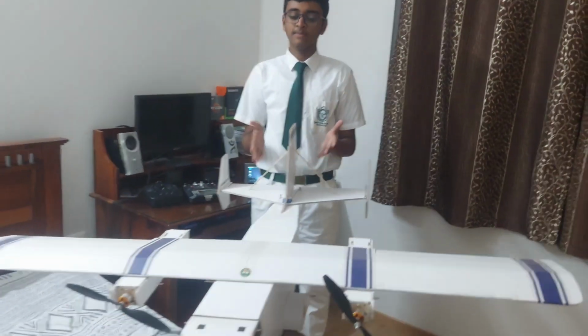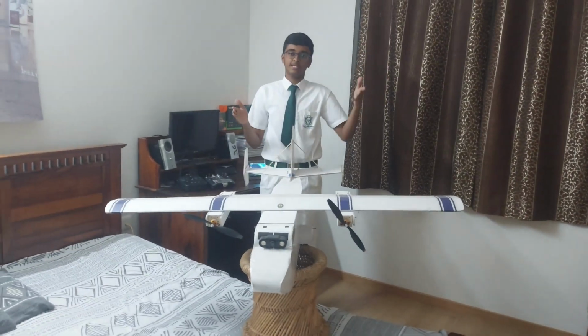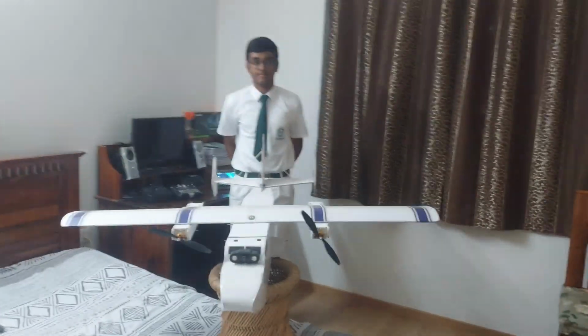My plan is to make it autonomous. Right now it's manual. My plan is to make it autonomous so that it can take off, fly to various waypoints and land, and perform other missions or other scientific purposes.